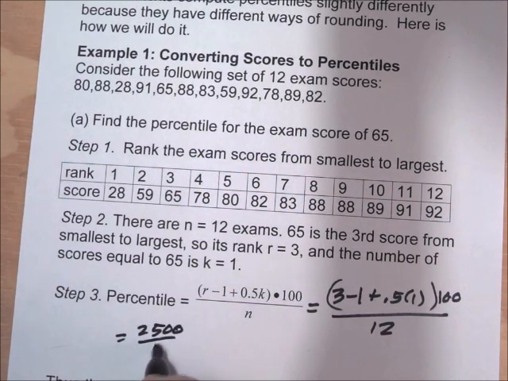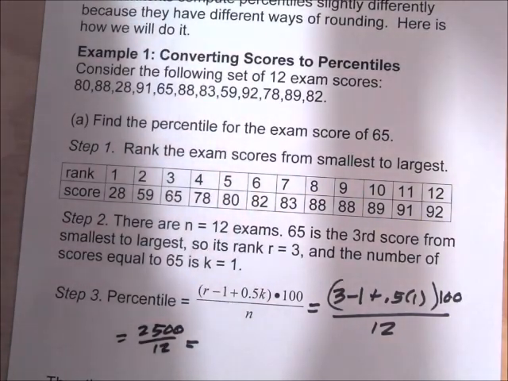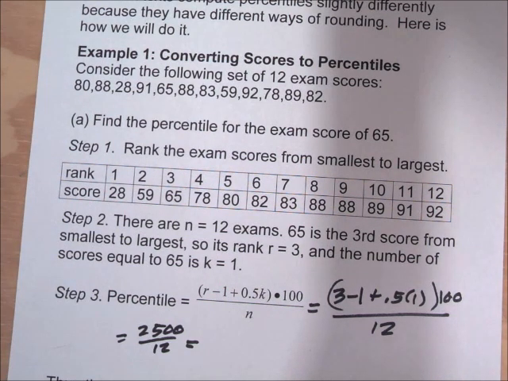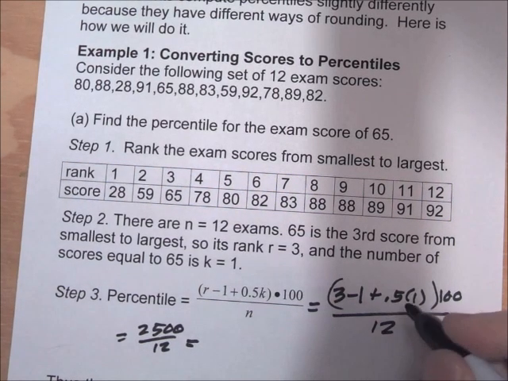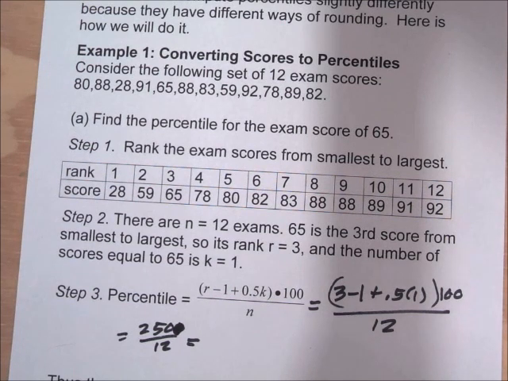2.5 times 100 is 250, divided by 12. I'm trying to do it in my head here. 250 divided by 12 is about 20.83, with repeating threes.